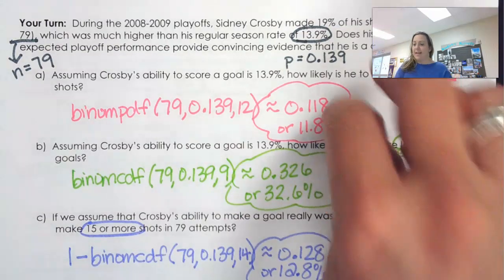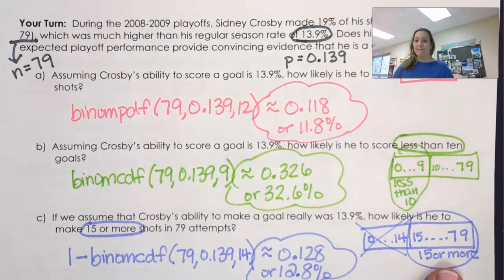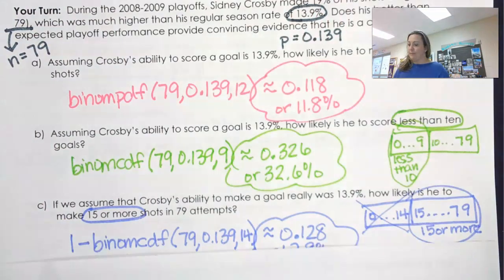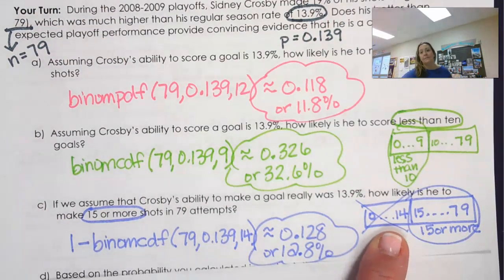Okay. Then in letter C, it asks how likely it is to make 15 or more shots. So 15 or more is what I would want. And that means that I would need to subtract off 14 or less.